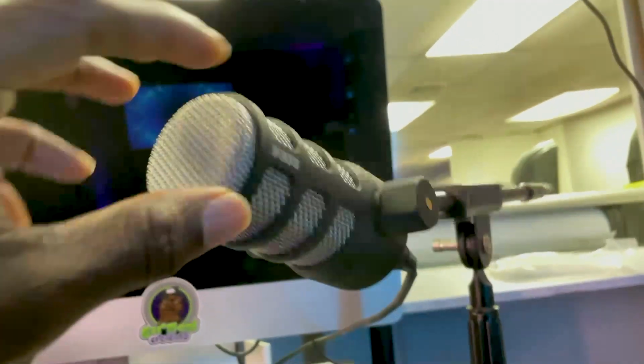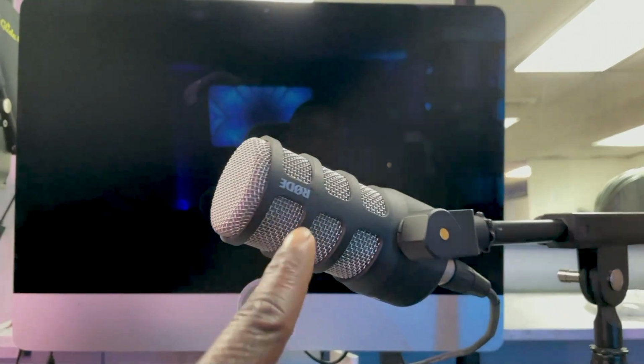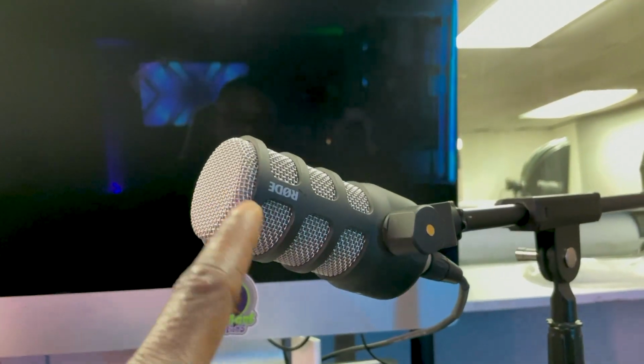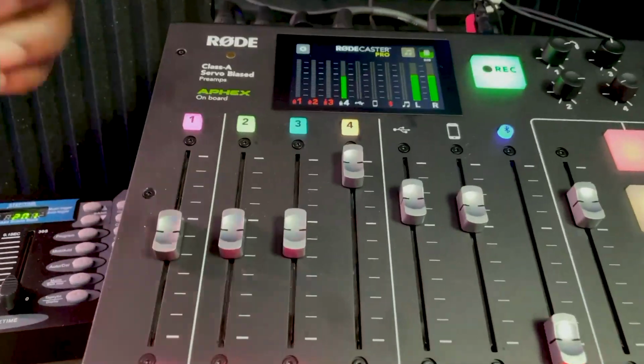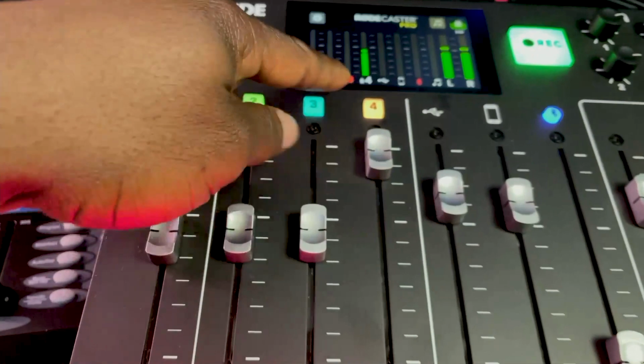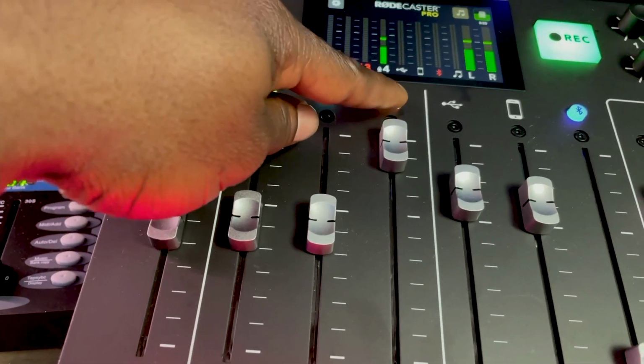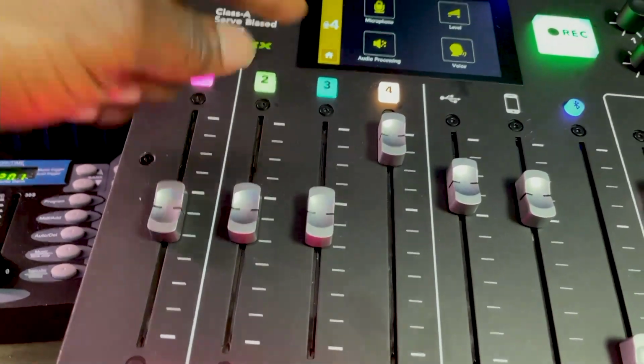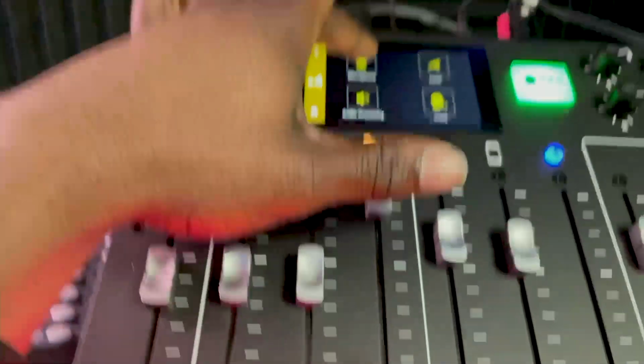But this microphone is super dope. And the funny thing about this microphone, because it's made by Rode, once I plug in this microphone, right? Let's go back over here. When I plug in the microphone, and I'm plugged into channel 4 right now, this board automatically knows what type of microphone it is. So I can just push number 4, go to microphone, and it automatically picks it up.